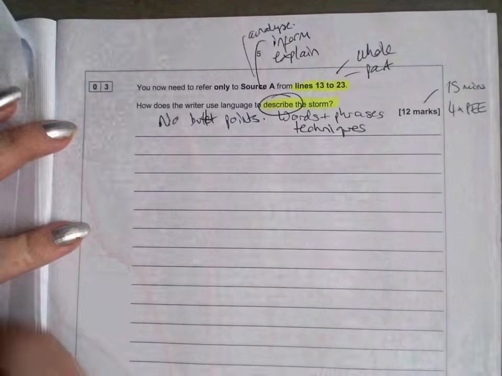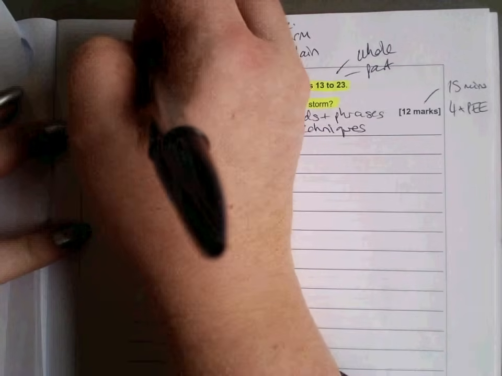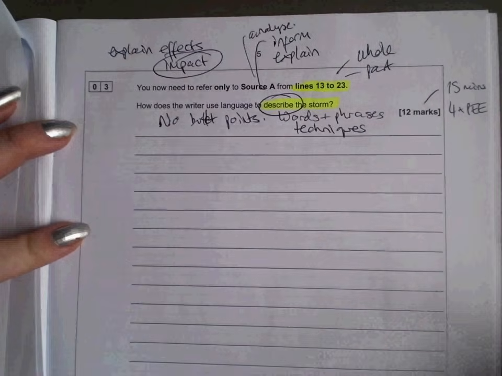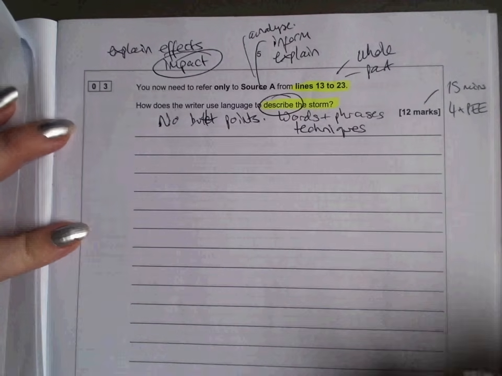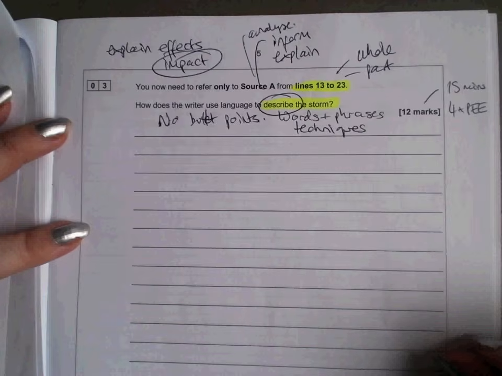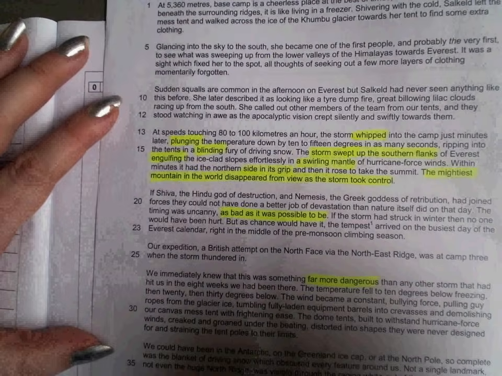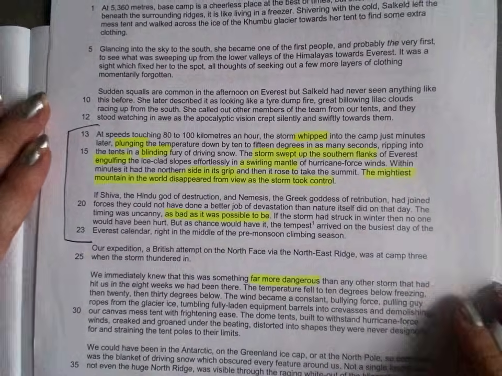The same skills apply. So what are we looking for here? We're looking at the ability that students can show us that they can explain the effects, or sometimes a better word to use is the impact of language. So why a writer has done something, what effect does it have on us, what does it make us think or feel? And that's far, far more important than terminology. So we're going to look at lines 13 to 23, so let's make sure we've got that section clearly marked on our extract.